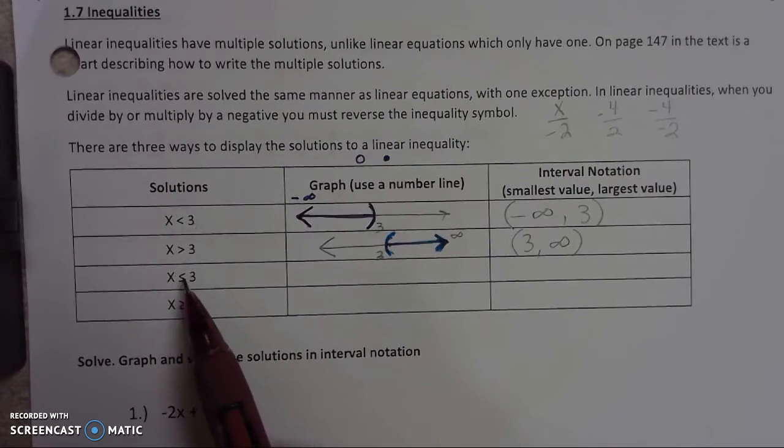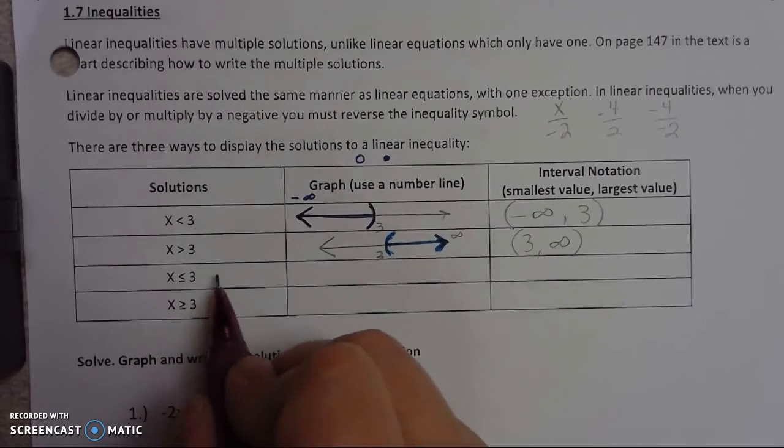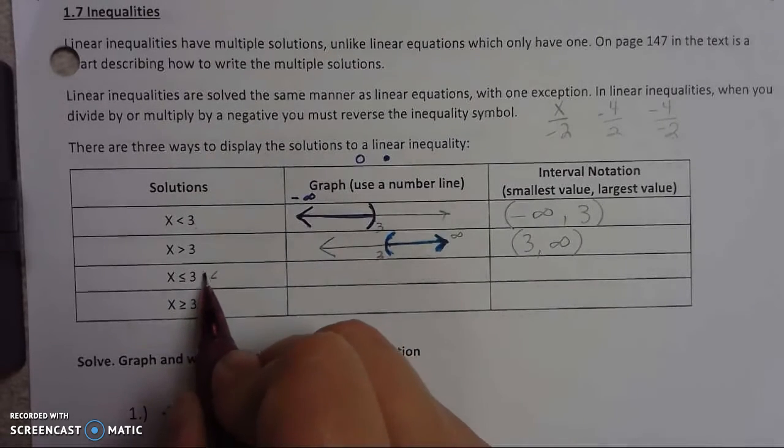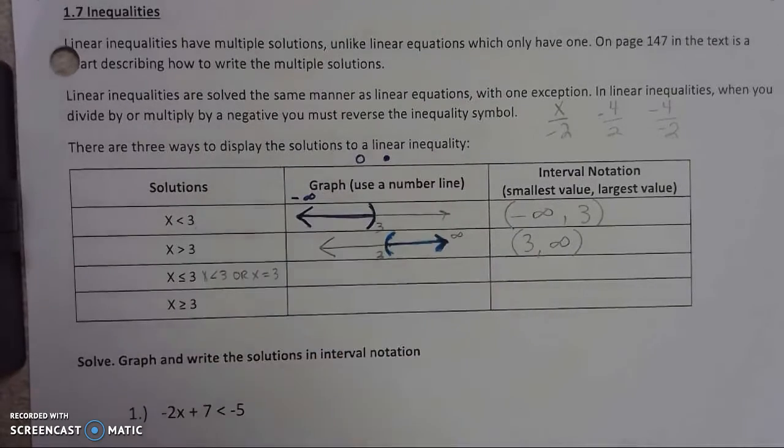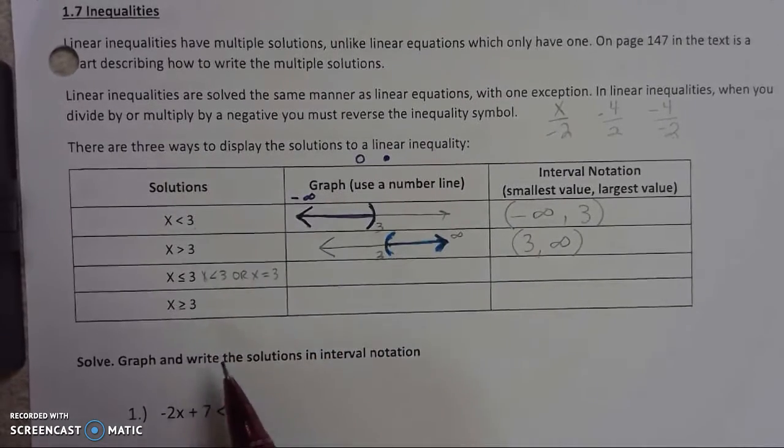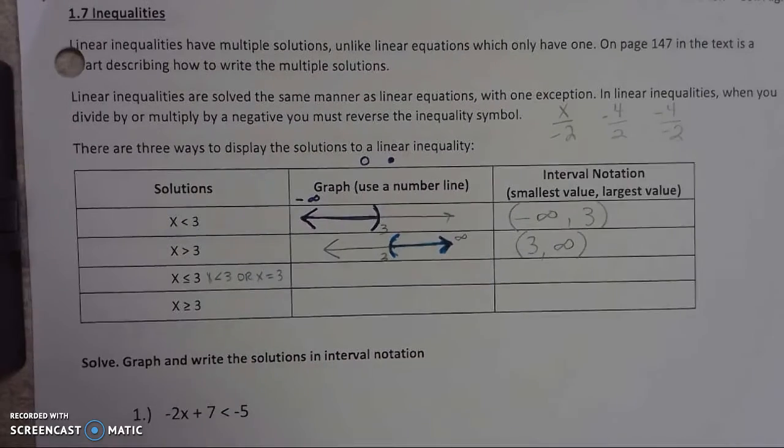Alright, now these two are less than or greater than, but they also include the little line under there, which means equal to. So x can be less than 3 or x can be equal to 3, is what that means. Alright, I want to show that on my number line.